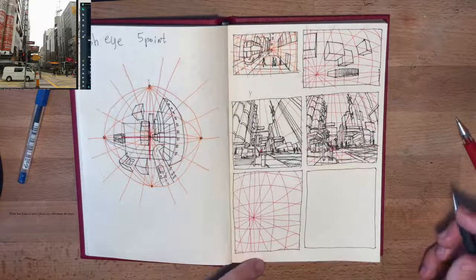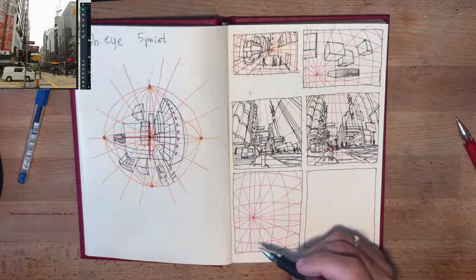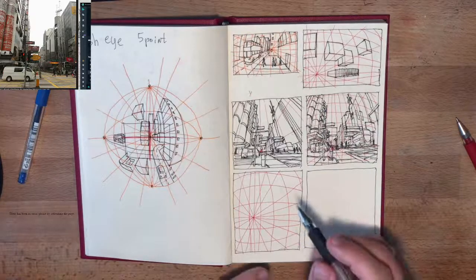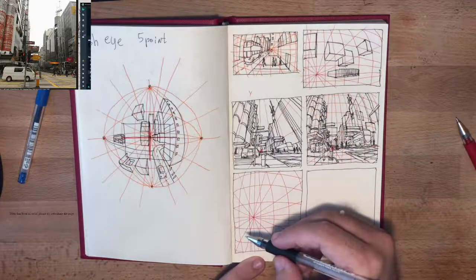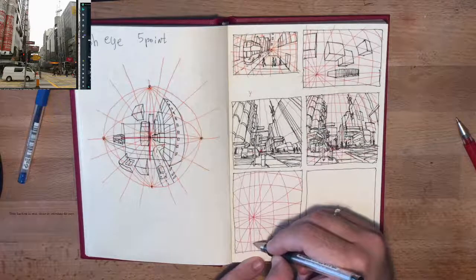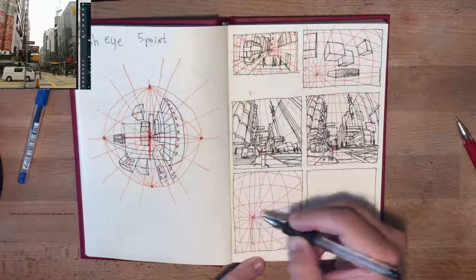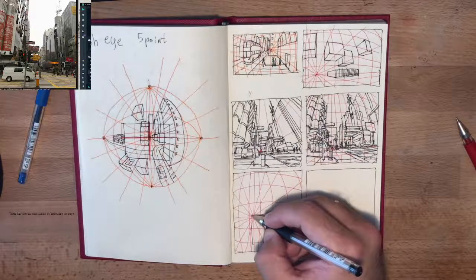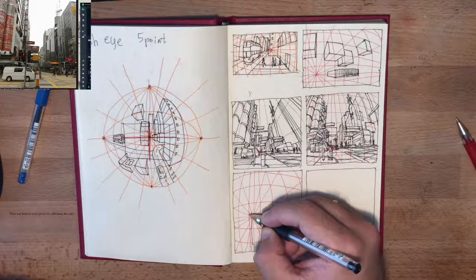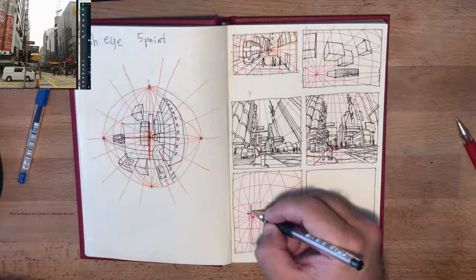Yeah, when I draw from observation, I always think about perspective, and recently I was a little lazy. When I draw, I always think about the message I want to show in my picture.